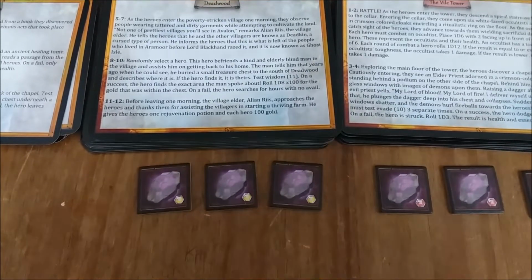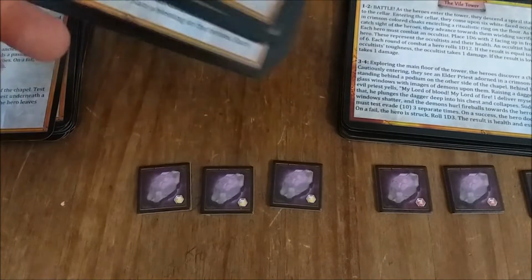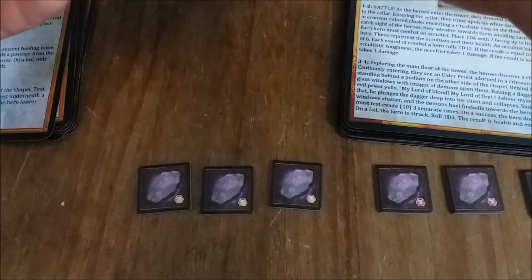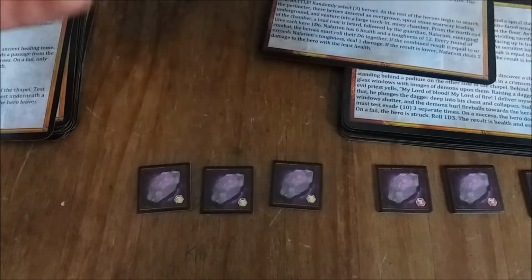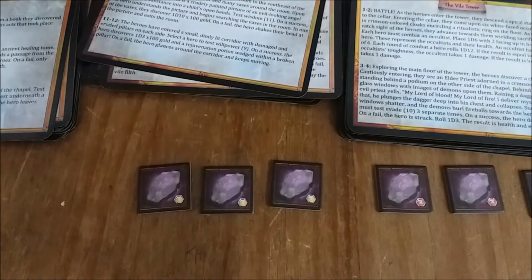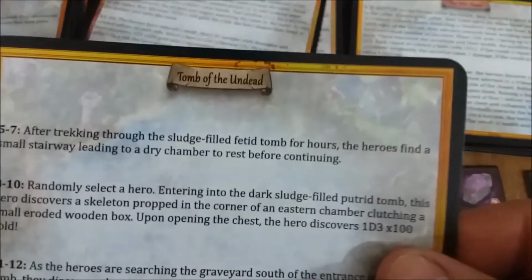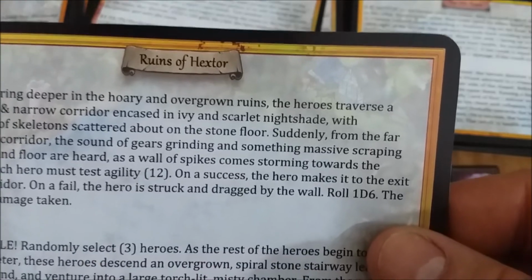Okay, so we're in this yellow tan region now. So let's pull 3 cards randomly from here. 1, 2, 3. And let's see where these runes are going to go. Okay, the Crags. Very dangerous place. Okay, the Tomb of the Undead. And finally, this is the Runes of Hextor.